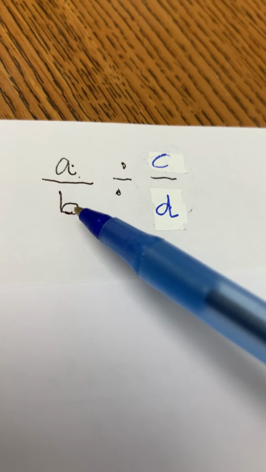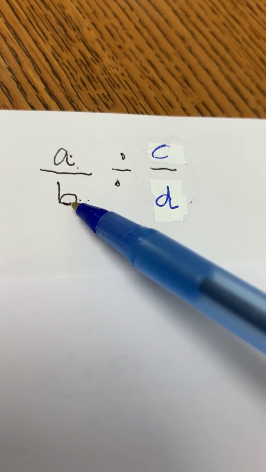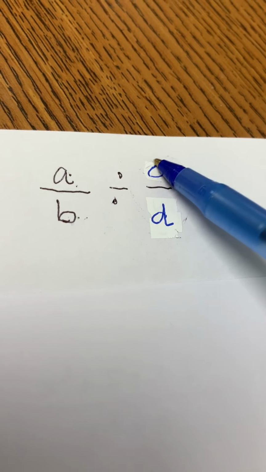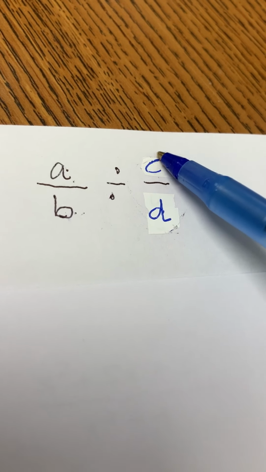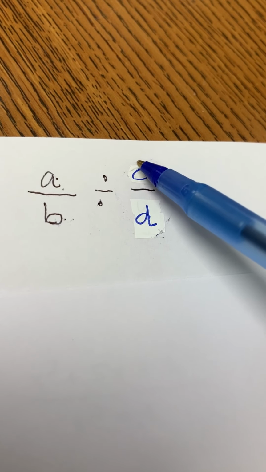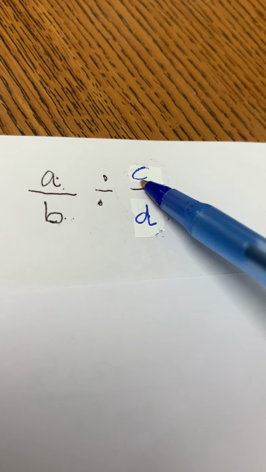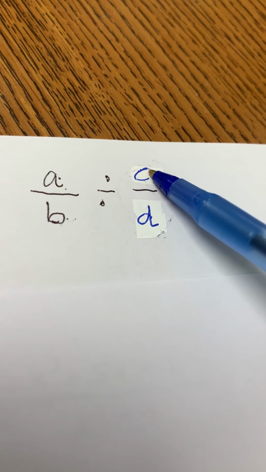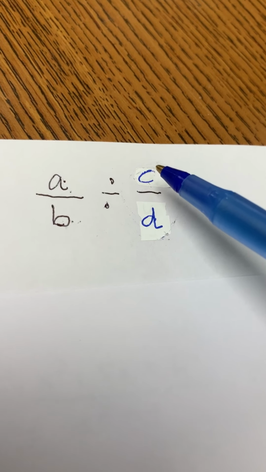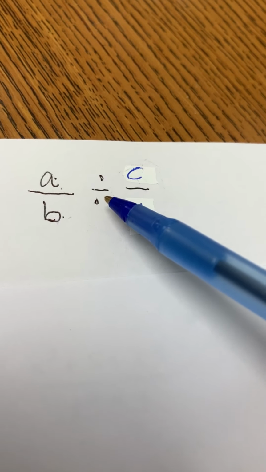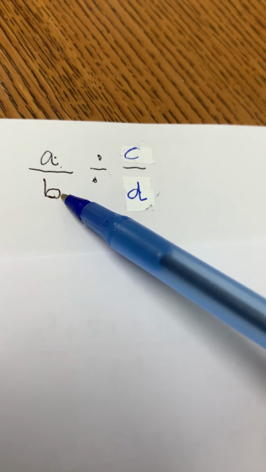So there are three things that should not be equal to 0. B cannot be equal to 0, D cannot be equal to 0, and C over D cannot be equal to 0. Now, for C over D, when will this be 0? Of course, when C is equal to 0, right? So, in short, if you are dividing rational expressions, there are more constraints because you have to look for the values that will make this 0 and exclude them.